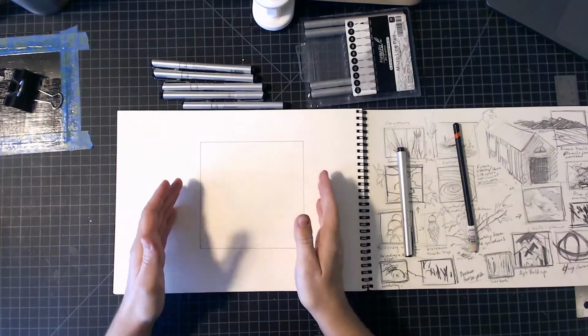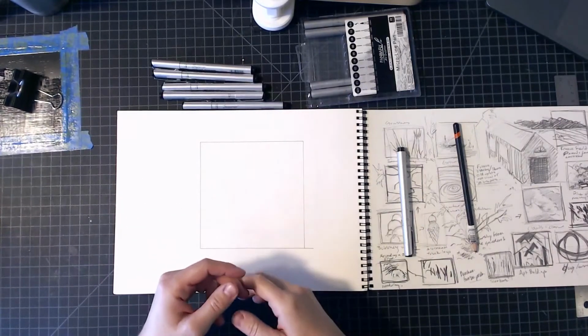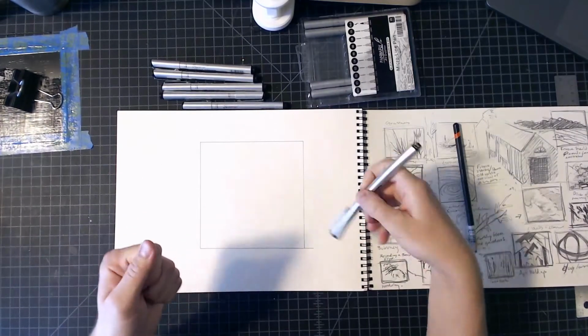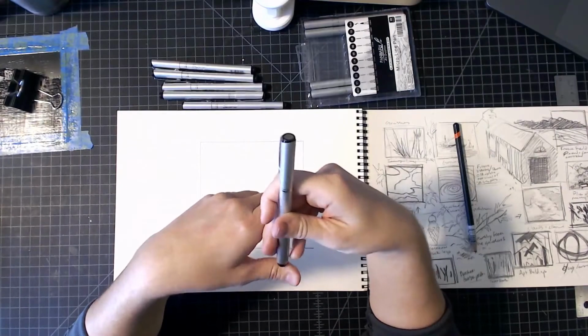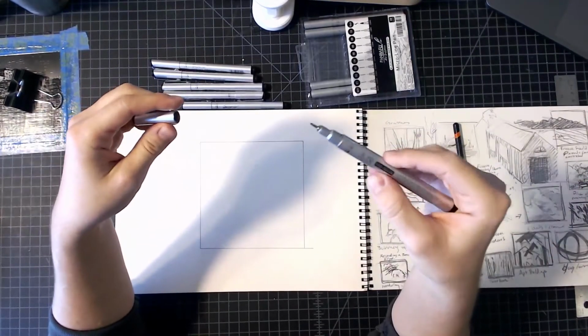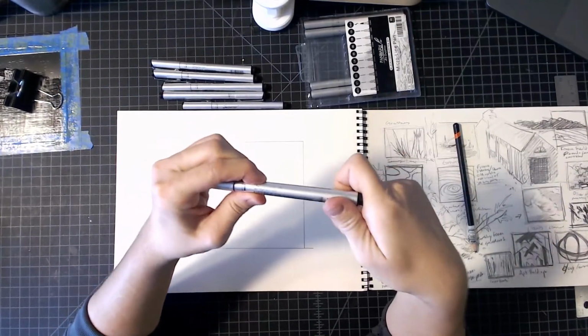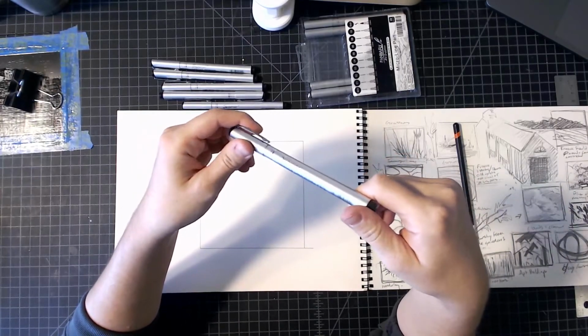The reason I am expanding my sketches first is to get used to the sensibility of working with a micron pen or an ink liner like this. So this is what I'm going to have you guys use, either a Sharpie or a micron pen.